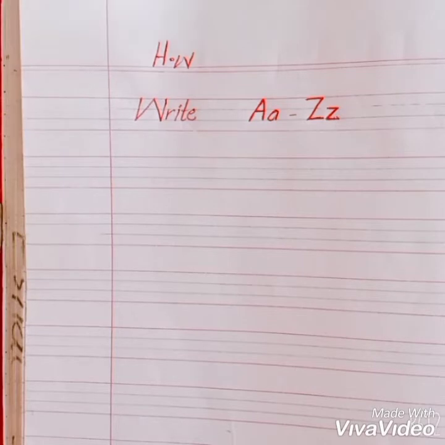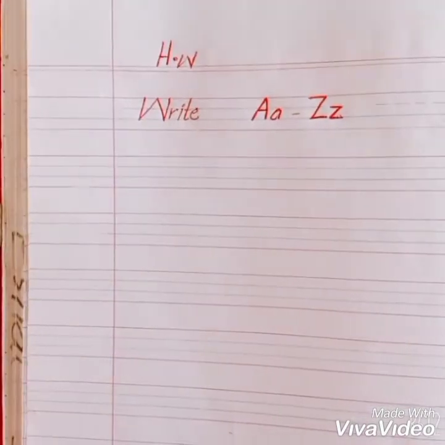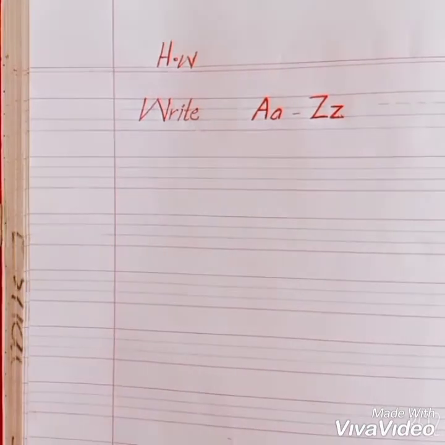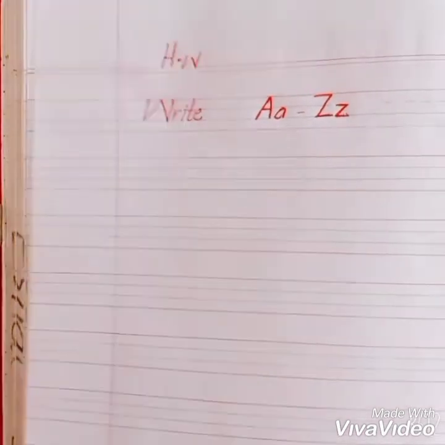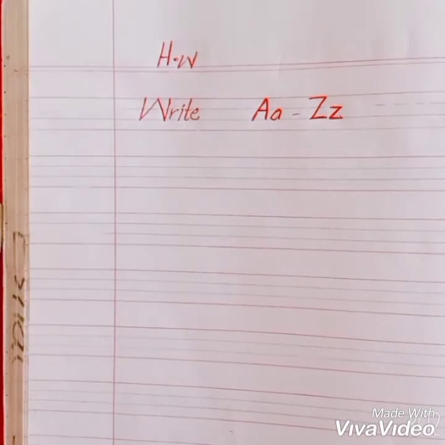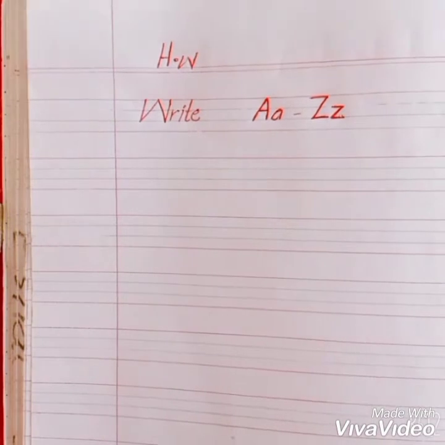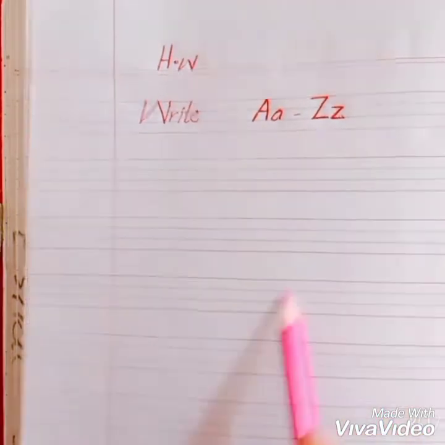Hey kids, today we will write A to Z, capital and small alphabets on our English copy. Let's start. Students, you have to write with colors. Here I have pink color and I start with the pink color.